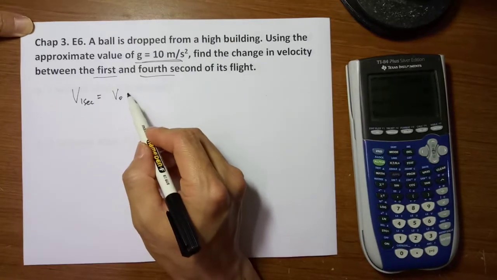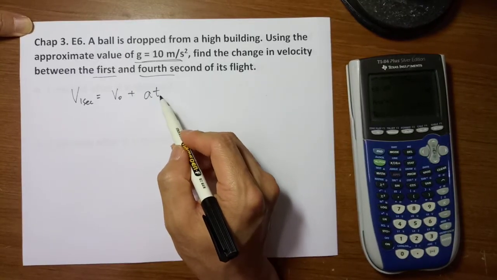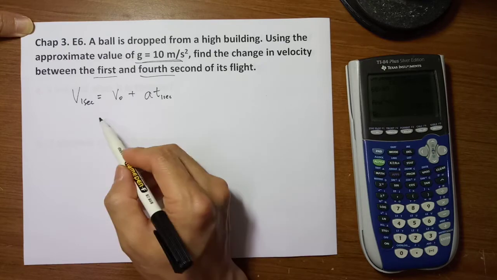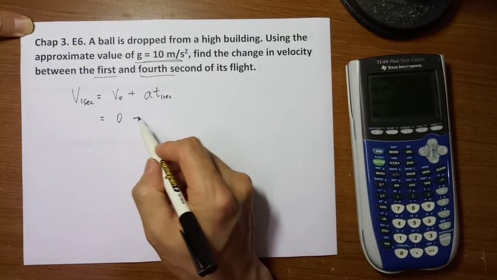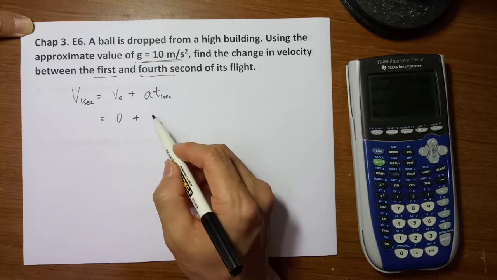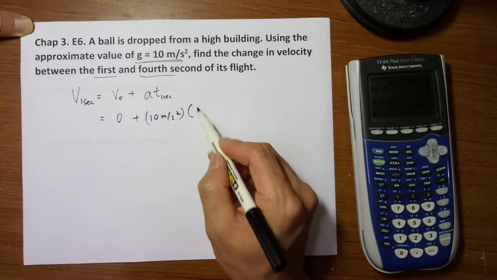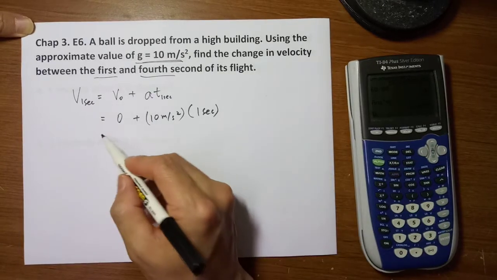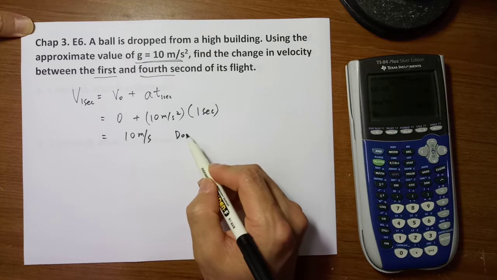V equals v naught plus at. At 1 second, since it's dropped in free fall, v naught is 0 meters per second and a is 10 meters per second squared. Then t is 1 second, becoming 10 meters per second downward.